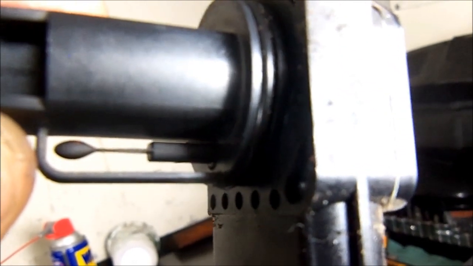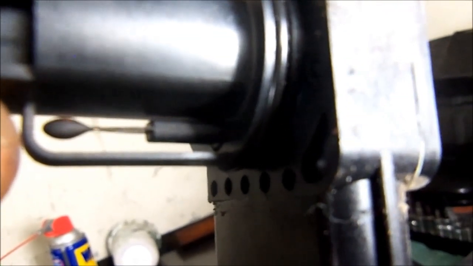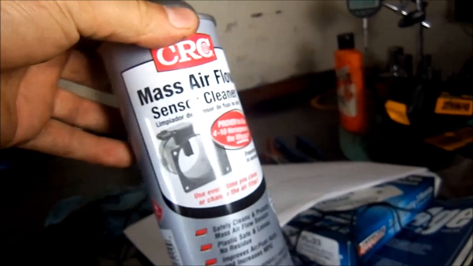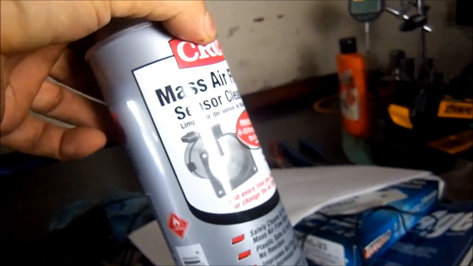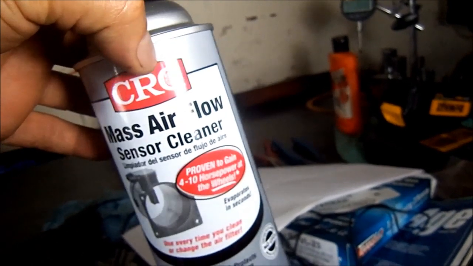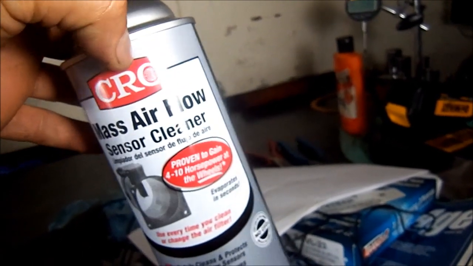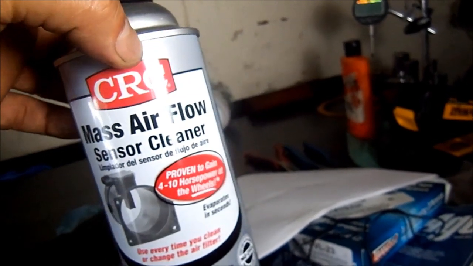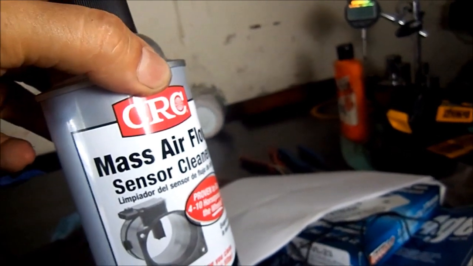And I am going to use a mass airflow sensor cleaner. I'm not going to use any carburetor cleaner or brake cleaner or anything like that. Let me get the can right quick. Hold on. Here it is. This is what I'm going to be using. Mass airflow sensor cleaner. It's safe for mass airflow sensors. This is what it's made for. So I'm going to go ahead and clean this sensor, put it back on, and go around the block and see if the second gear issue goes away.